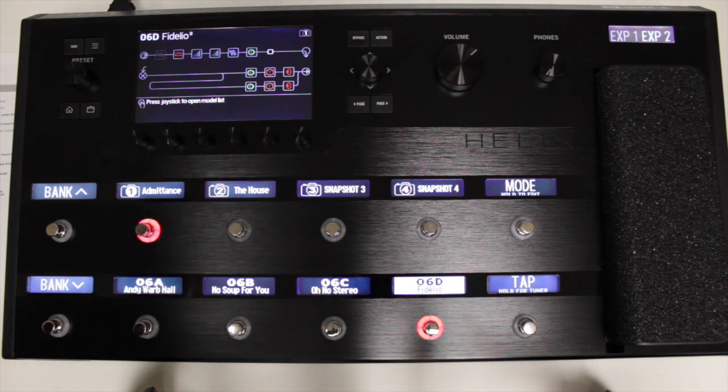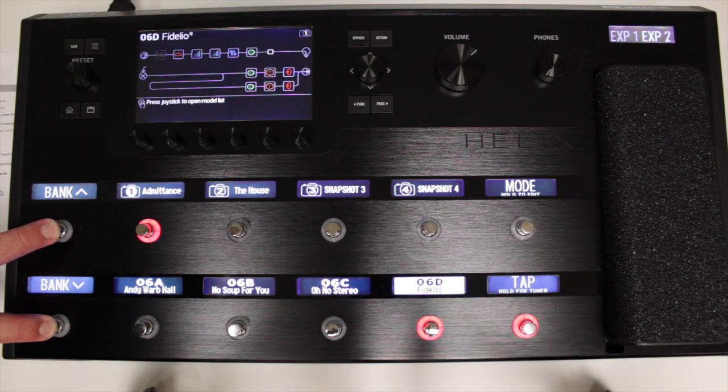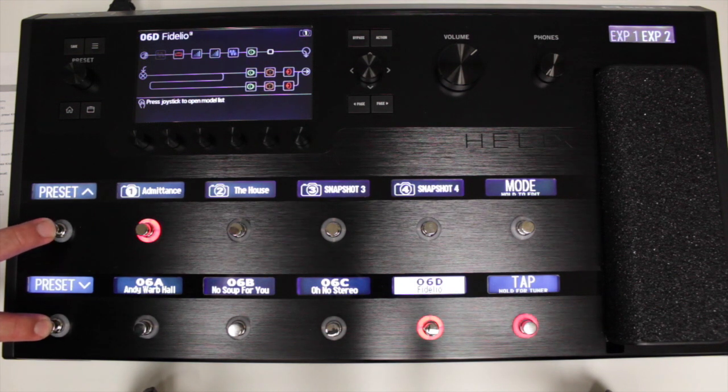To change the function of FS1 and FS7, hold them down for 2 seconds to cycle through bank, preset, or snapshot up and down.